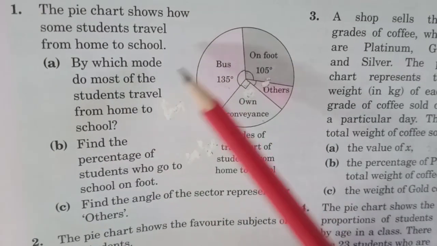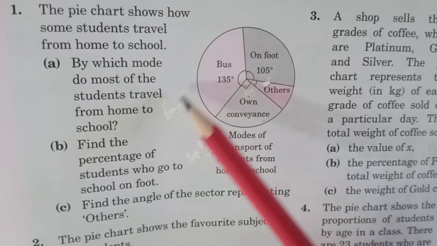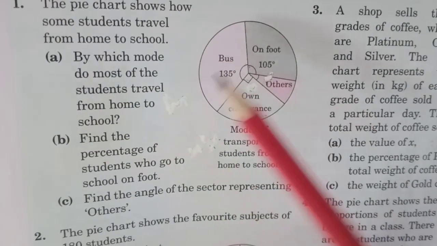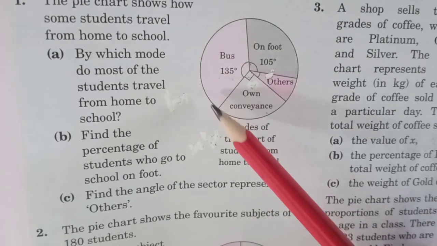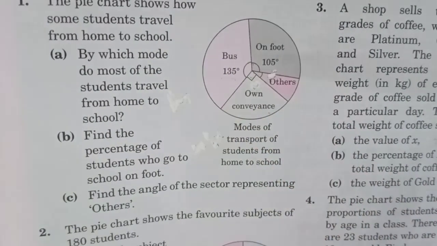Option A. By which mode do most of the students travel from home to school? Here the area of sector showing bus. This is more. So the answer is bus.